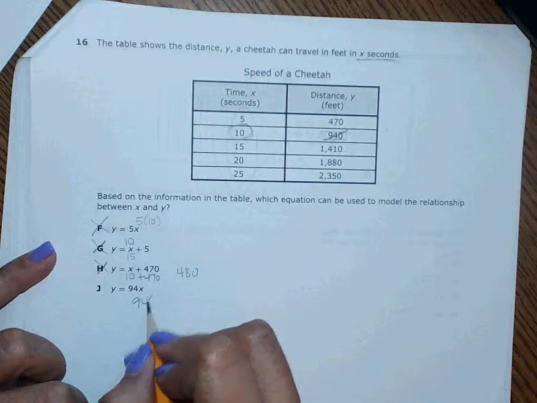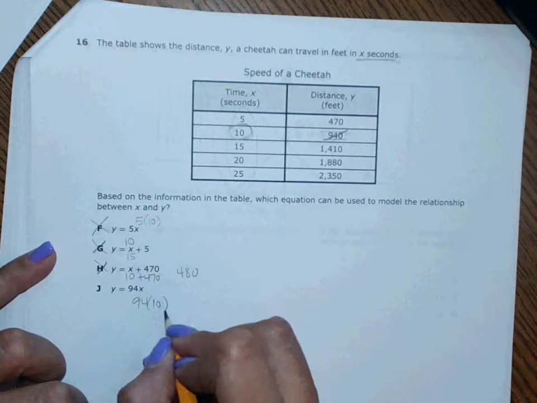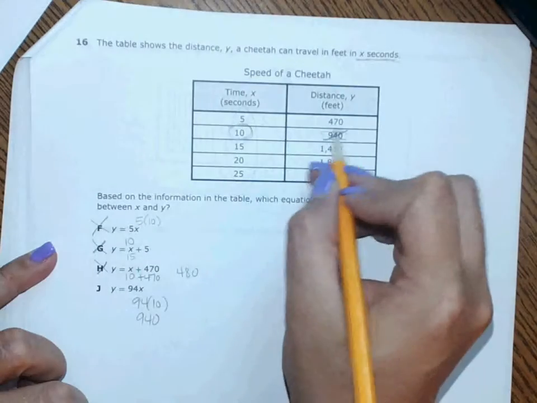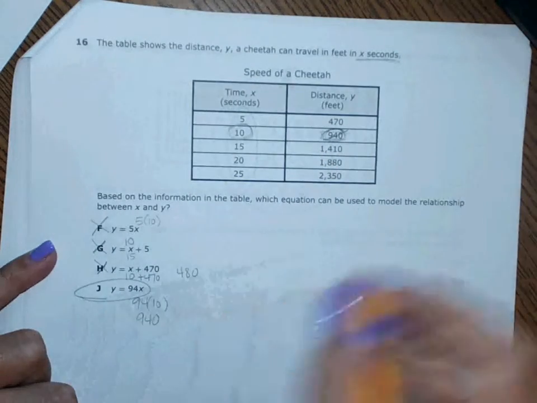Then 94 times, and this one has to be it. And that's a super easy multiplication. 94 times 10, 940. And that's what I was looking for. Letter J.